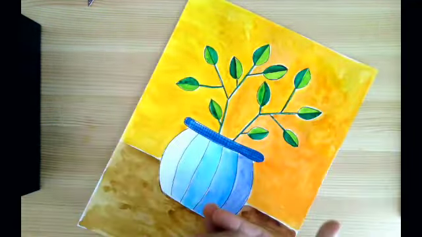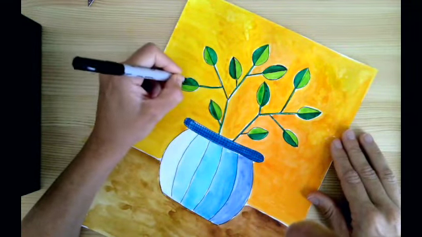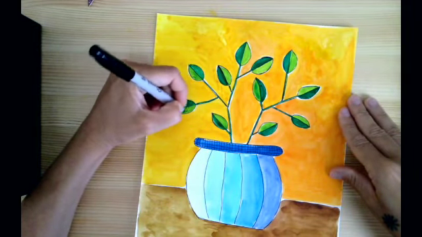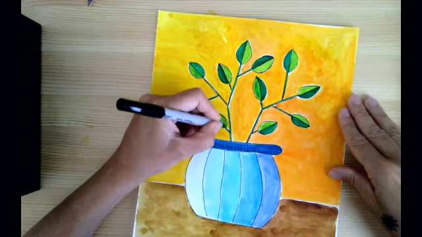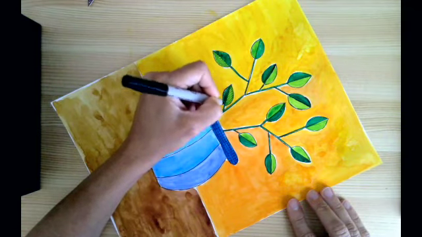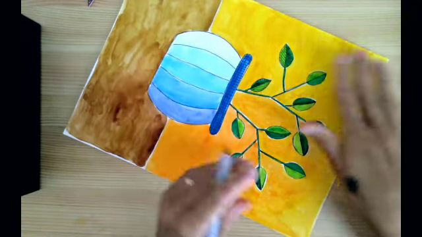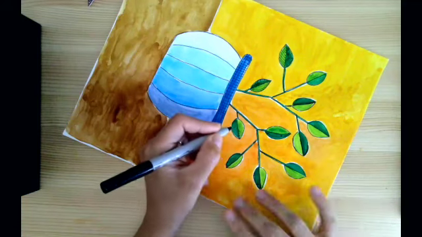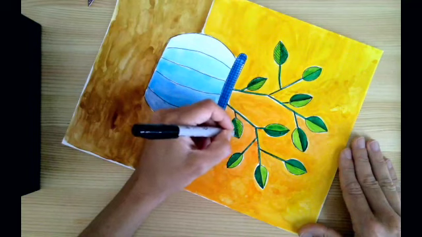Now if you want, and the leaves are dry, you can add a little design inside the leaves. Remember, if your paper is still wet, you need to wait. Mine is still a little wet in some areas, but I want to complete the practice with you. Then probably I will retouch the watercolor background.